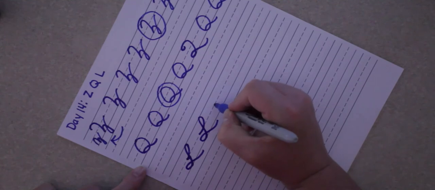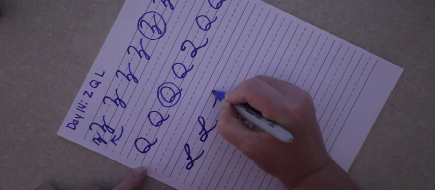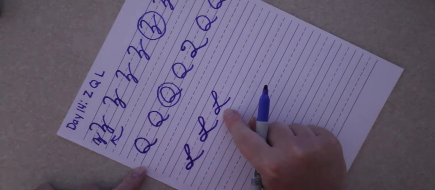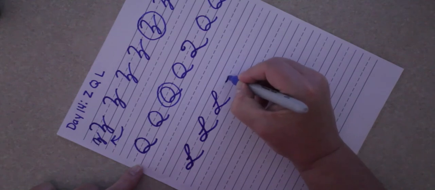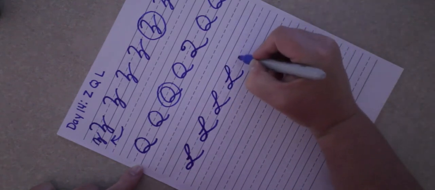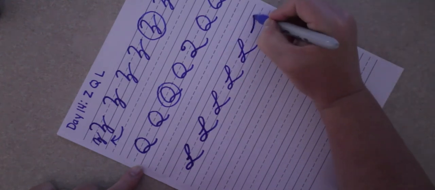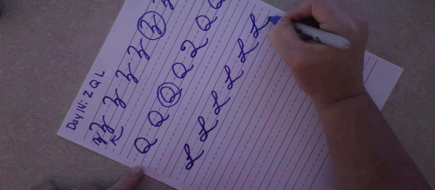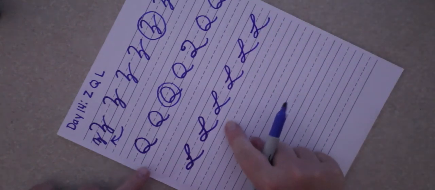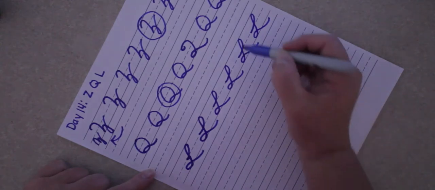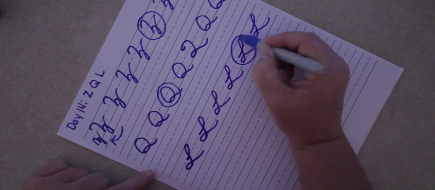And lots of times kids have a hard time when they're first learning how to make the capital L. It doesn't look the way they want it to look. Don't get frustrated. Just keep practicing. The more you practice, the better it'll get. Okay, when you're ready, you can pause this video and practice making a line of capital L, and then go back and circle the one that you think is your best.